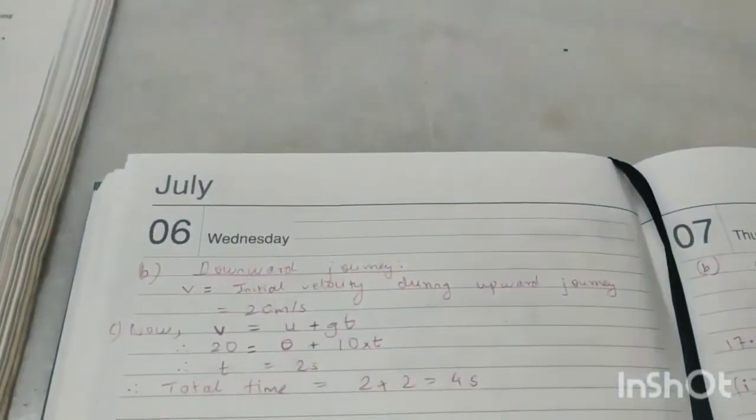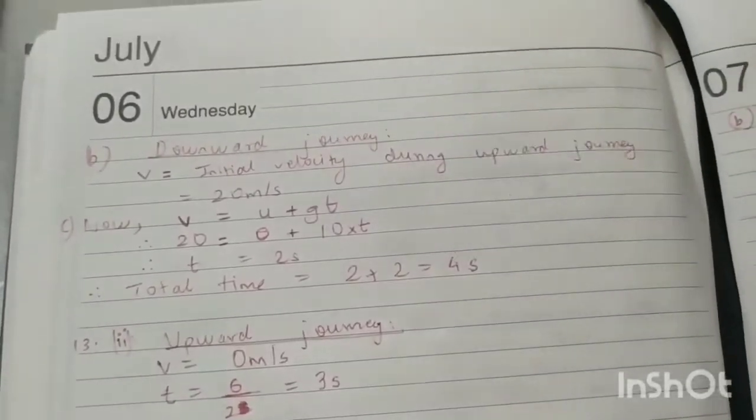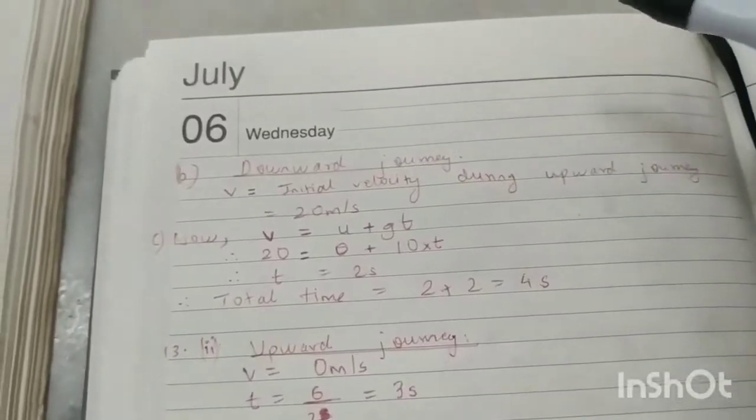Now let's talk about downward journey. Well, as I said, for downward journey, the final velocity is equal to the initial velocity during the upward journey. So that will also be 20 meters per second.